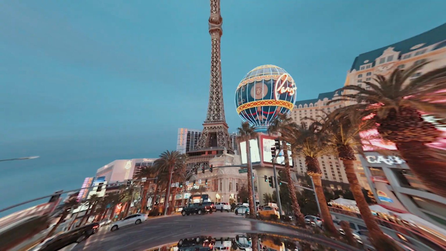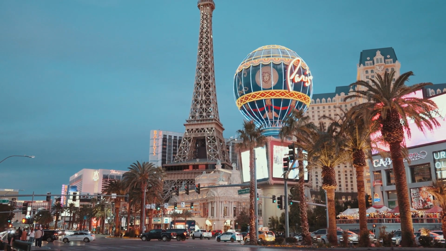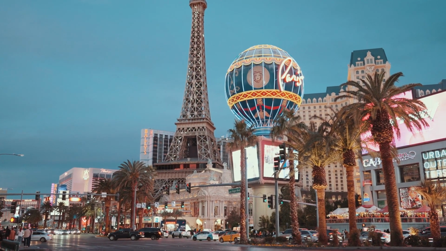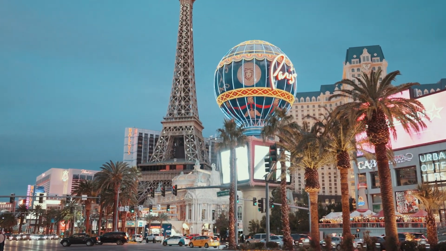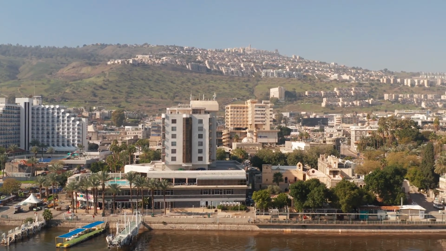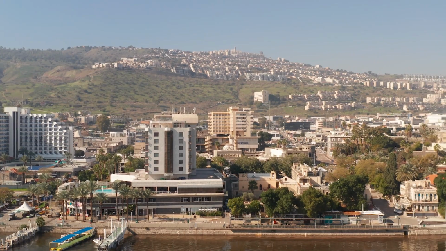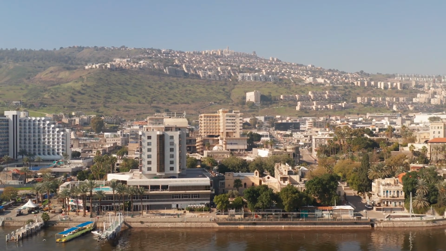For example, if you are targeting business travelers, you may want to choose a location that is close to transportation hubs or convention centers. If you are targeting leisure travelers, you may want to choose a location that is close to popular tourist attractions or recreational areas.